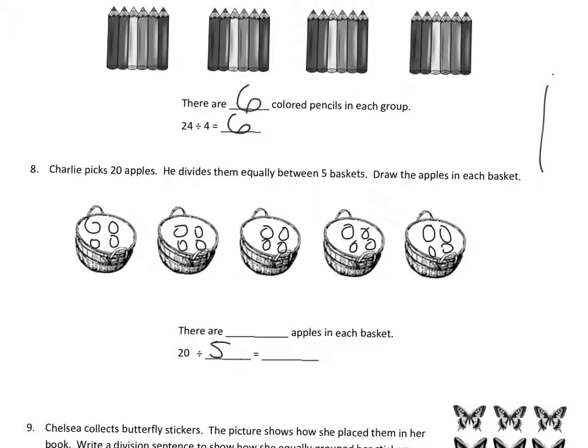Do we have equal groups? We have to count to make sure. We have 4 apples in that basket. 4, 4, 4, and 4. So how many apples are in the basket? There are 4 apples. So if we take 20 apples and put them into 5 baskets, we end up with 4 in each basket.